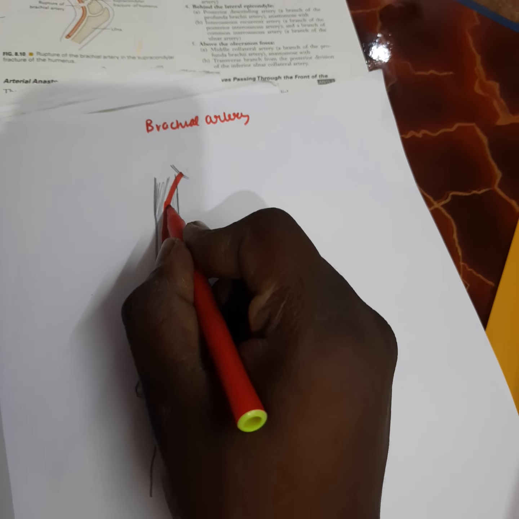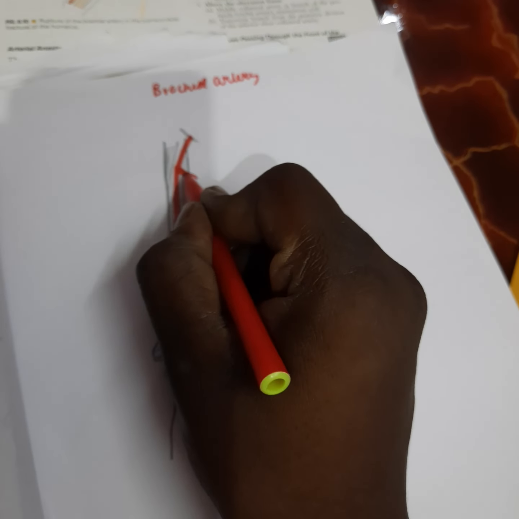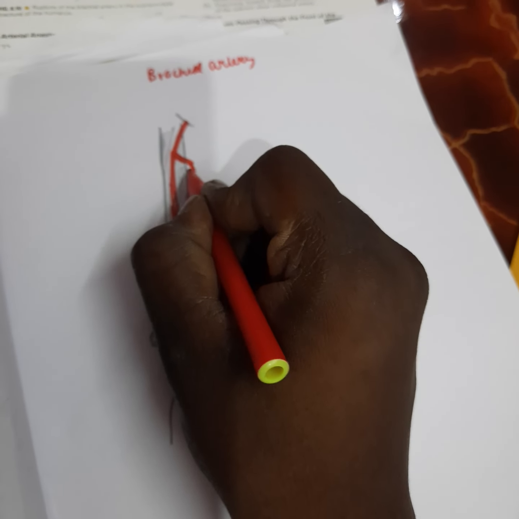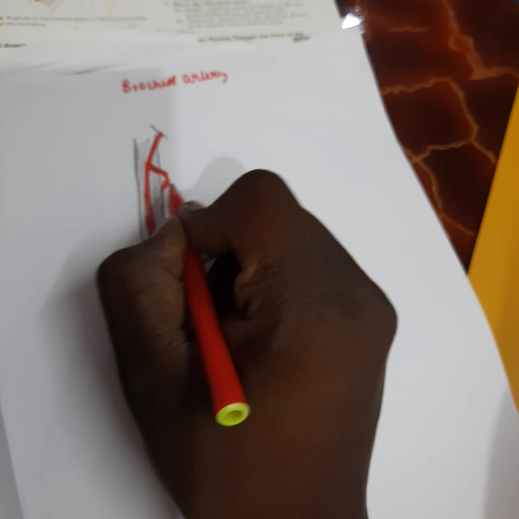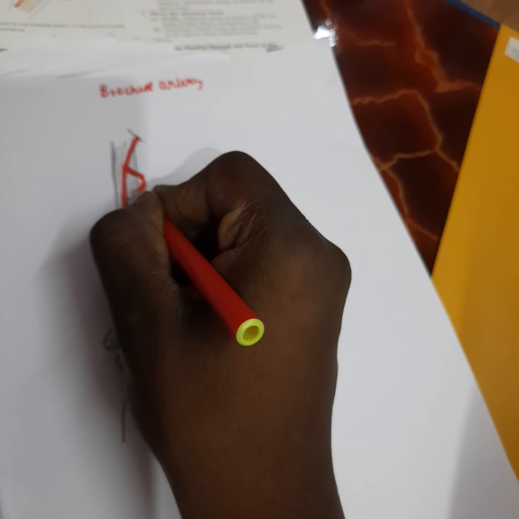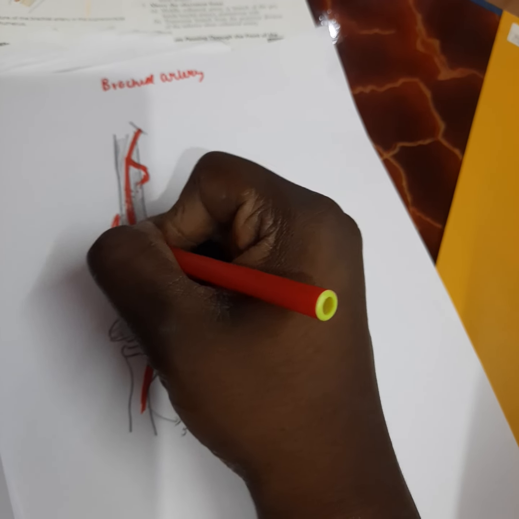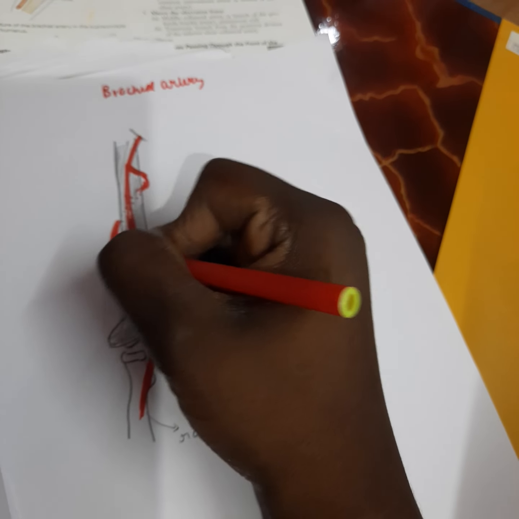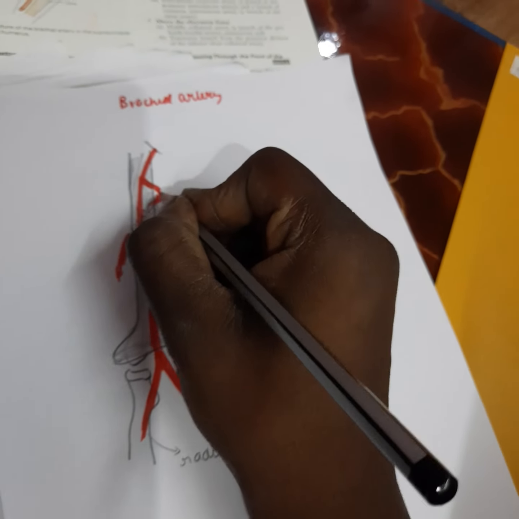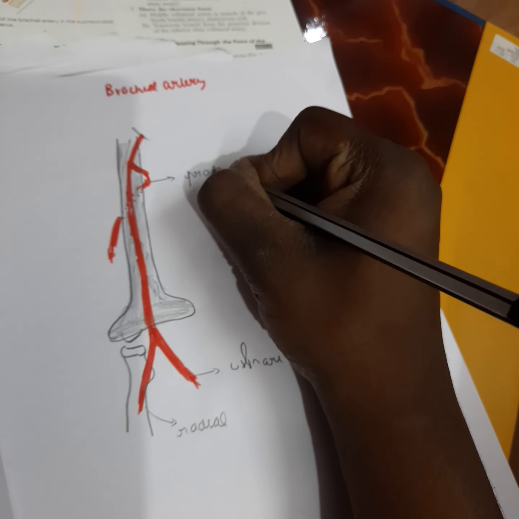This artery has one of its branches that takes a turn and goes behind the humerus. It pierces the intermuscular fascia and goes behind the humerus, makes a spiral, and again comes here. This is the profunda brachii artery. Profunda means deep. In anatomy, the word profunda always denotes a deep structure.